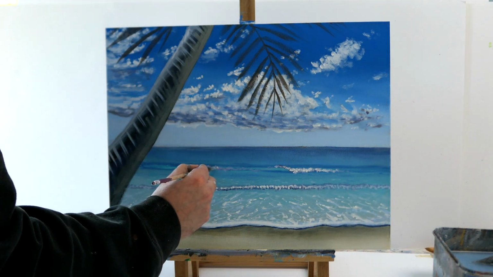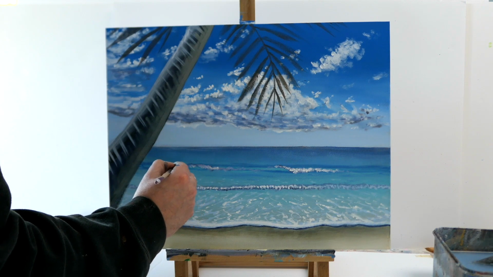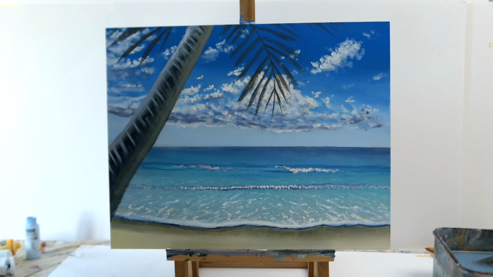So look, we'll do the same on this side. So we're just adding some highlights over the top just to create the illusion of the wave.